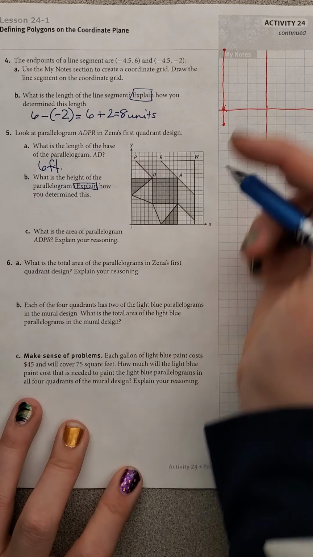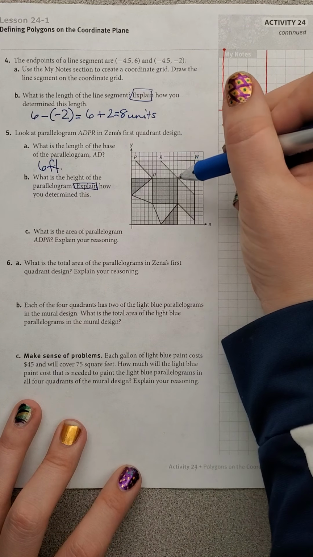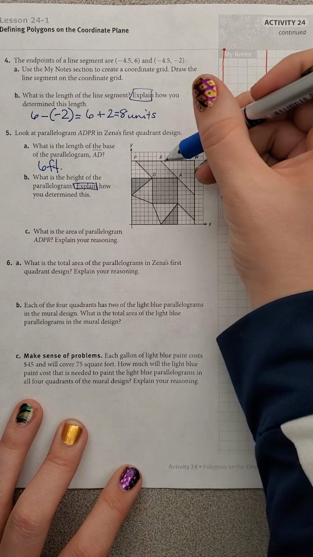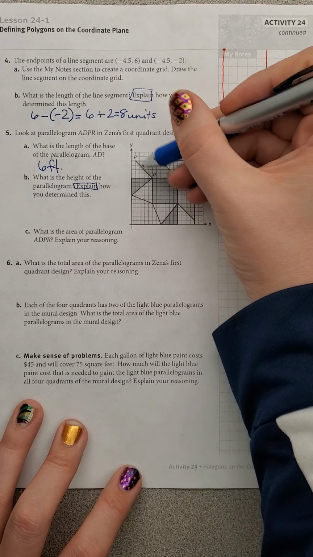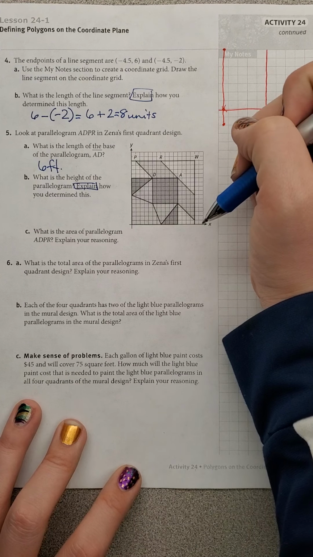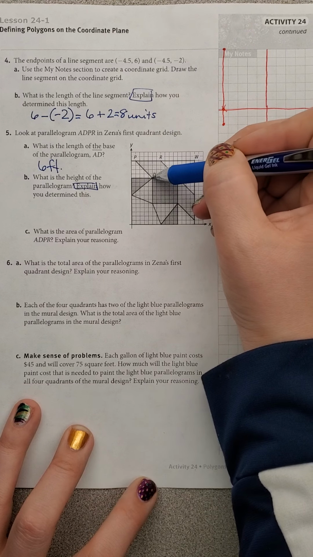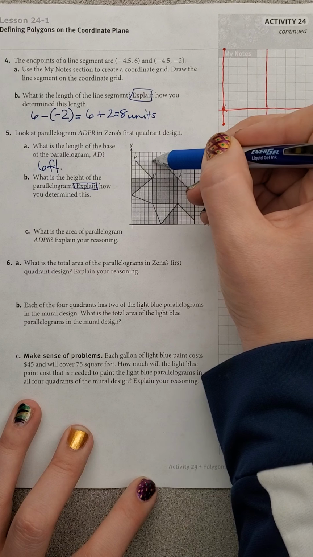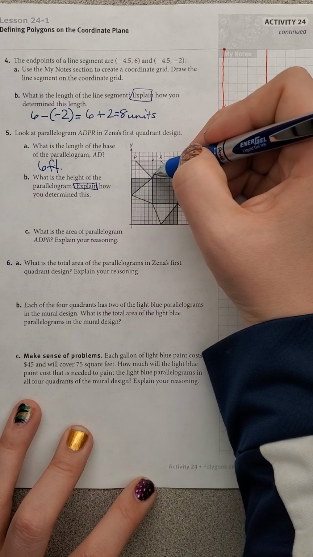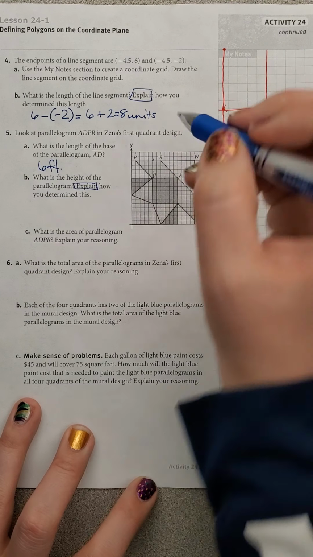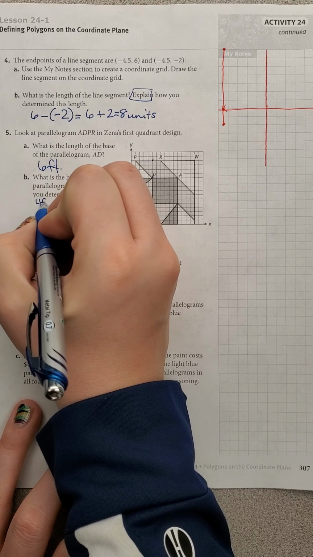Okay. Well, I know that my height is never on a slanted line, so I can't actually count from here to here, okay? So I'm going to count from D right here to PR, line segment PR. So 1, 2, 3, 4. So I know it is 4 feet.